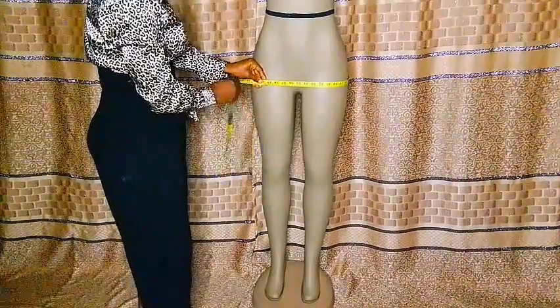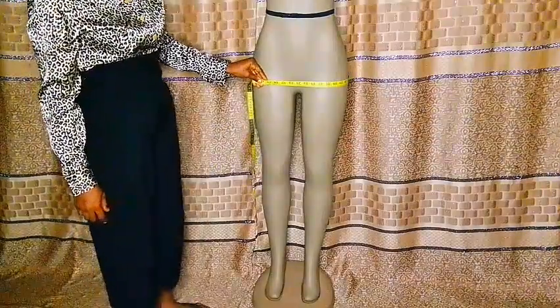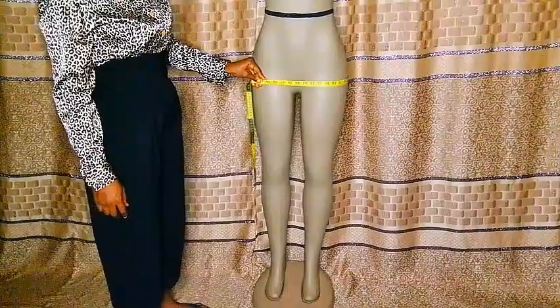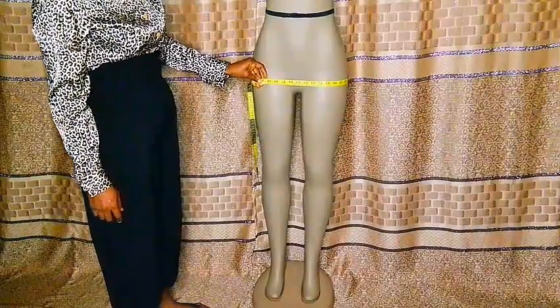ensuring that your tape measure is leveled across the back. Then, read and record your measurement value. Your tape measure should also not be too tight or too loose on that hip area.